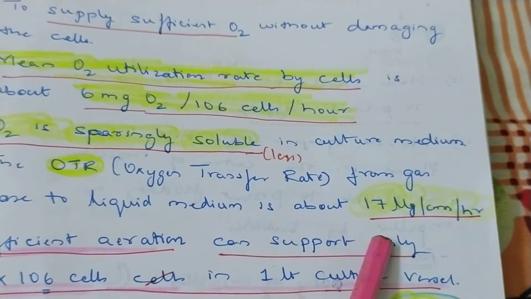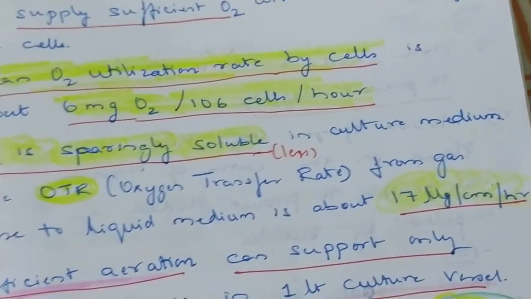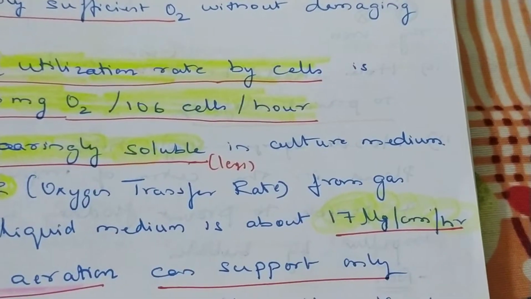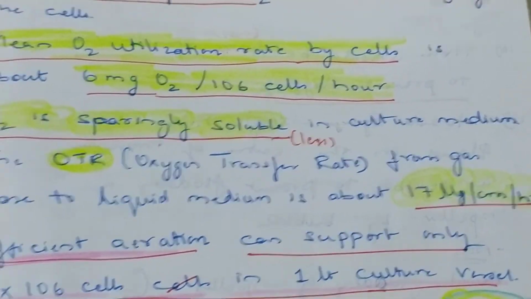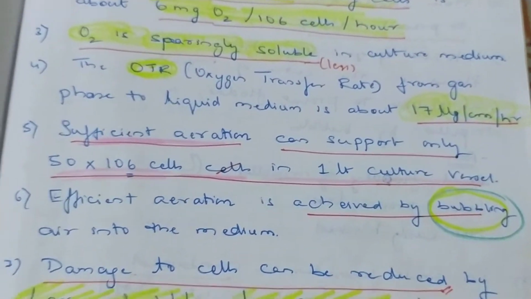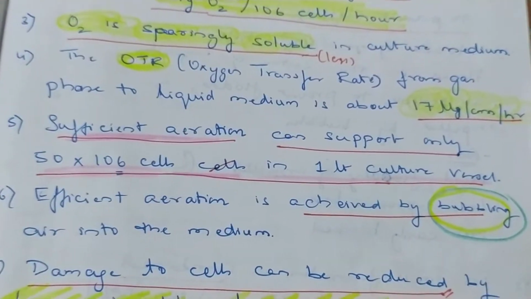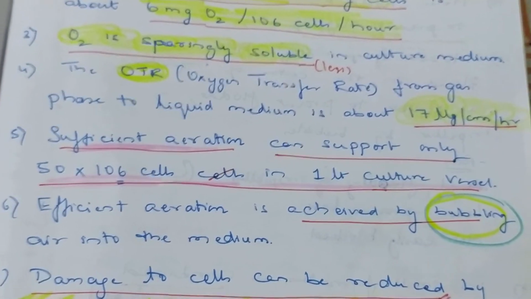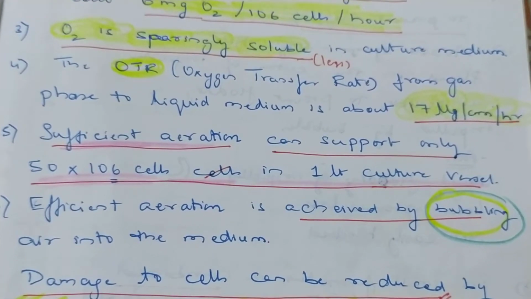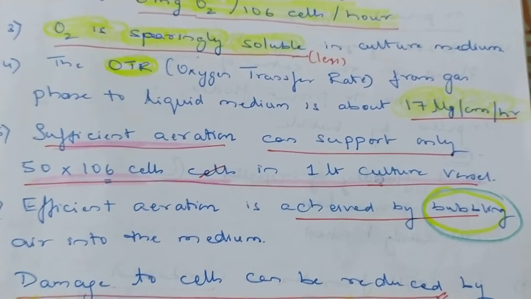16 micrograms of oxygen is going to be diffusing per centimeter per hour. It's very little oxygen diffusion. That's why fermentation will take its own time. And it's also good because the cell will not use all the oxygen at the same time. It's so well matched. The cell growth, the cell division matches with the oxygen transfer rate. That is God's boon.